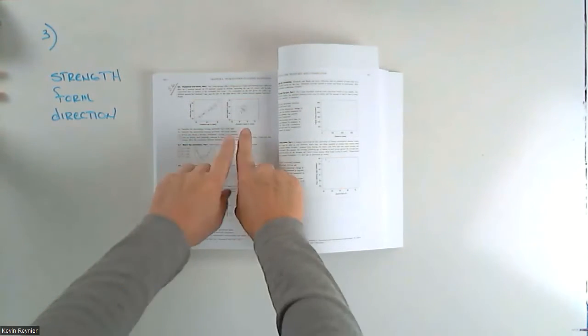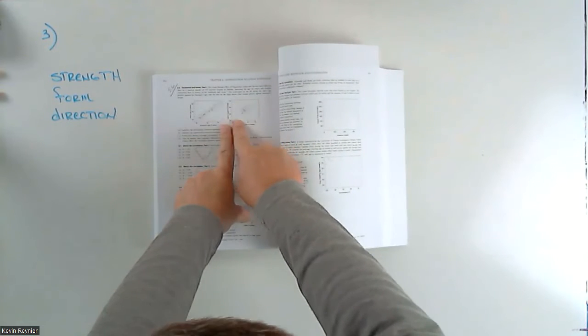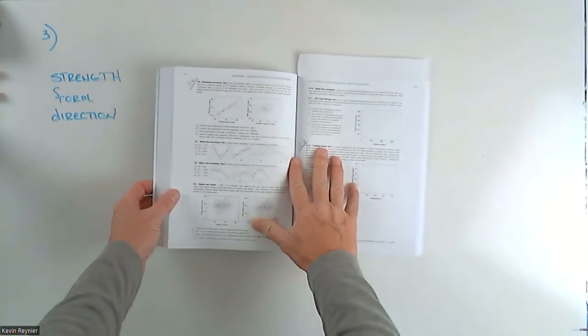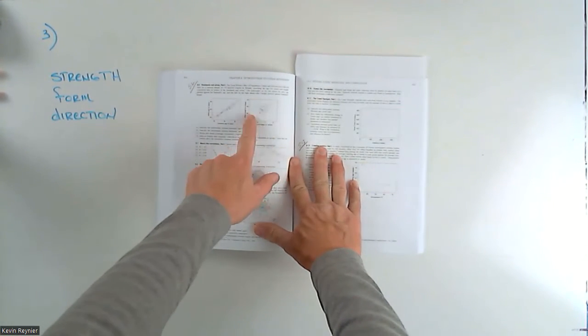Part B says, describe the relationship between husbands and wives' heights. Now that's this scatter plot. In this scatter plot, we can see a weaker relationship than we observed in the one to the left. The strength is definitely weaker. It would be difficult to describe this as a strong relationship.